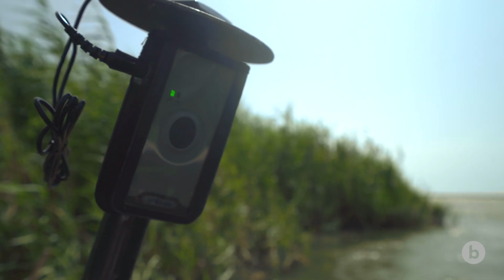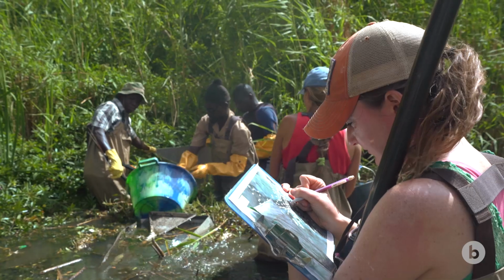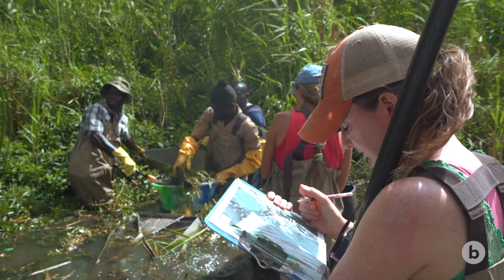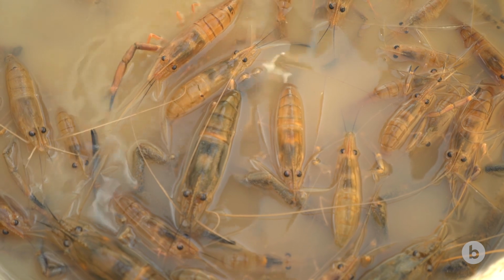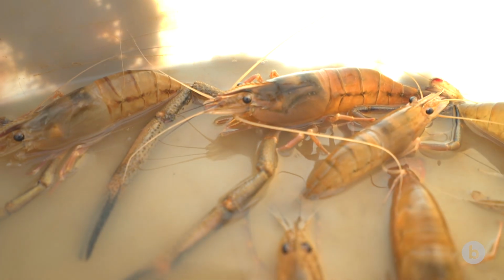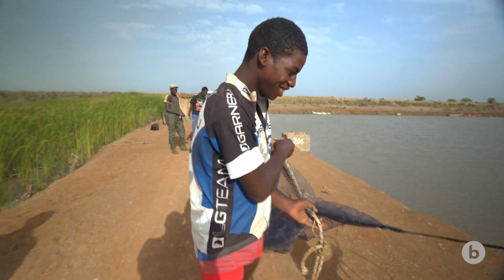Folks have speculated for a long time about the link between dams and schisto. One thing that we think has been overlooked is the fact that these dams also eliminate native river prawns in the above-dam reaches of the river. And these prawns were once a really important predator of the snails that carry schistosomiasis.